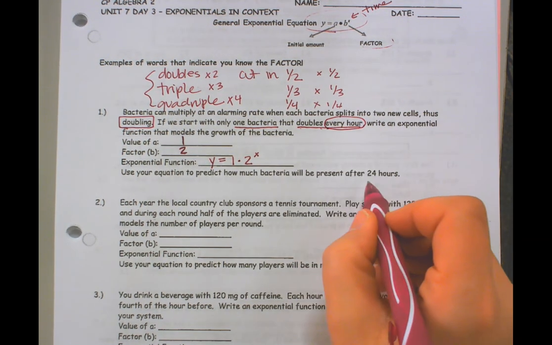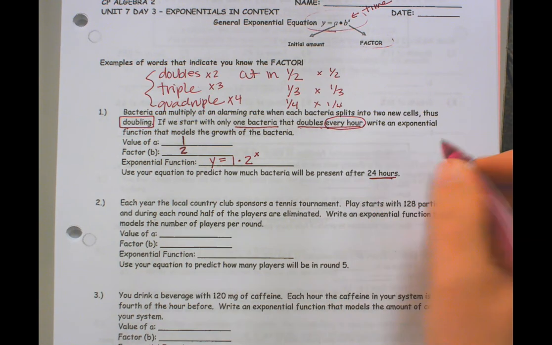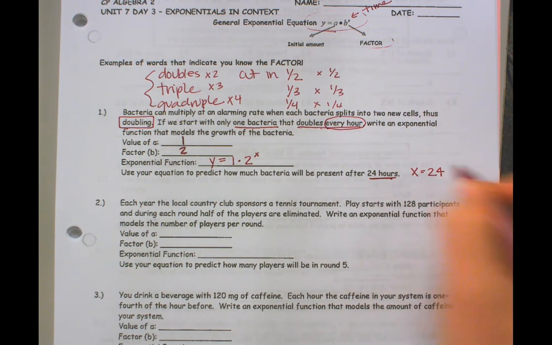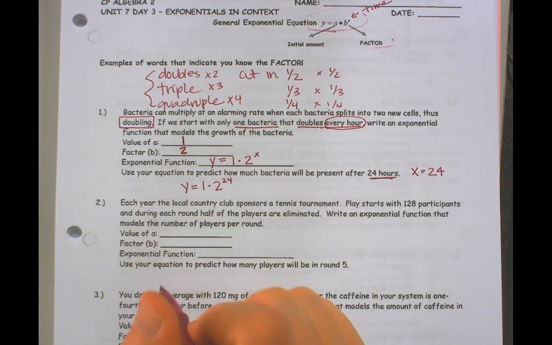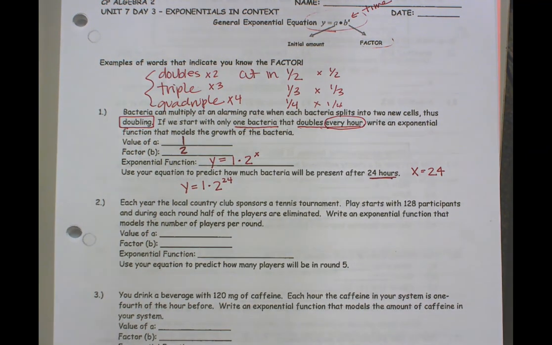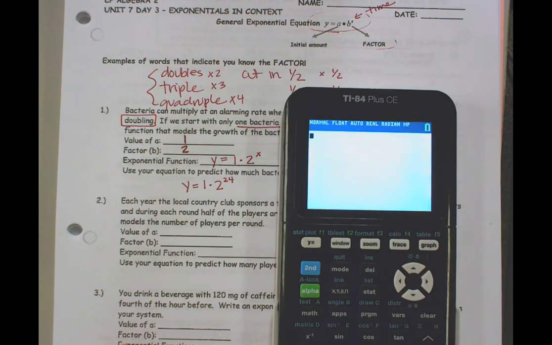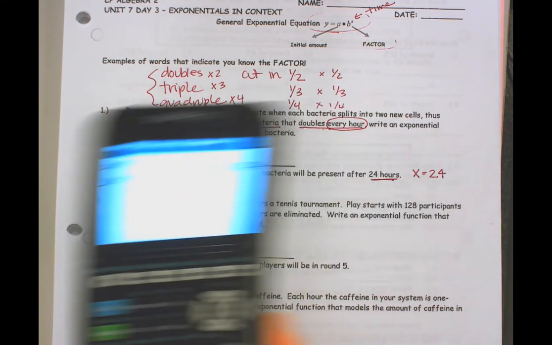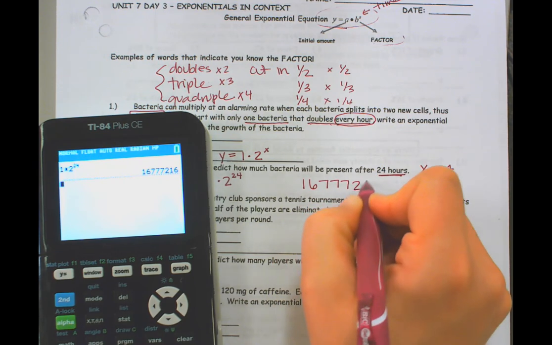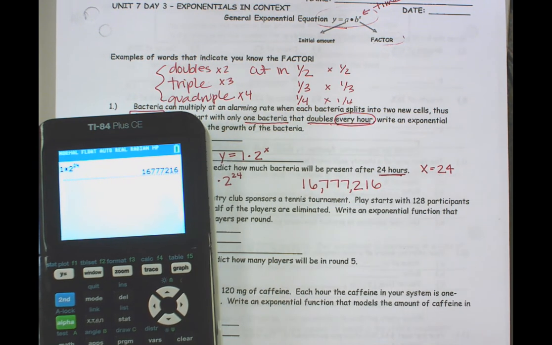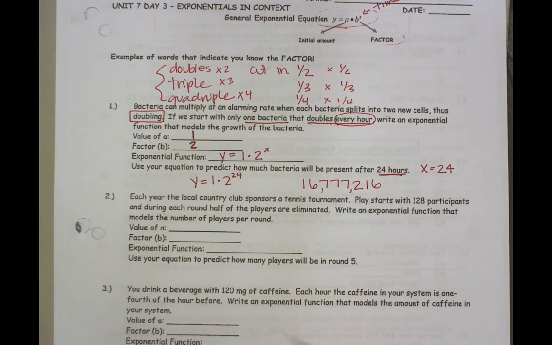Then it wants to know how much is present after 24 hours. So when X is 24, we solve y equals 1 times 2 to the 24th power. And again, with our context problems, we're going to use that calculator a lot since 2 to the 24th is a lot. If I do 1 times 2 to the 24th power, I get a very large number. I get 16777216. So 16 million bacteria.